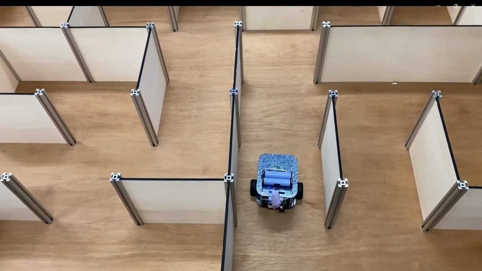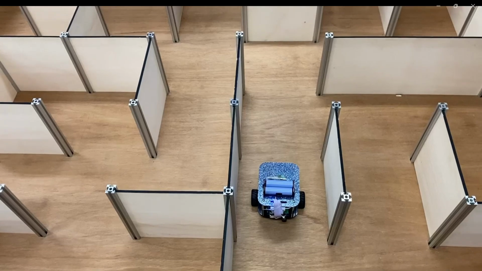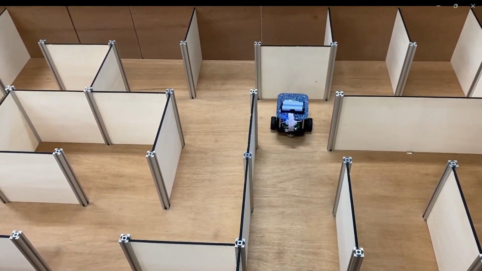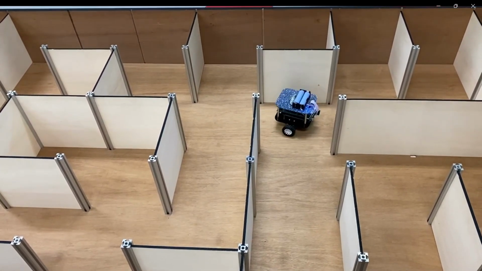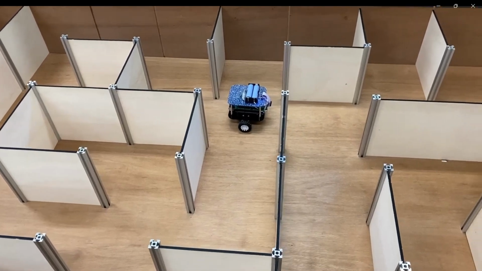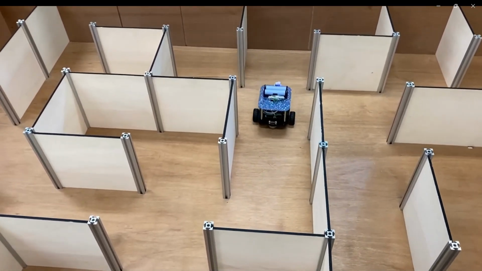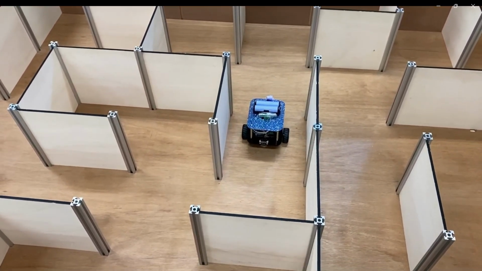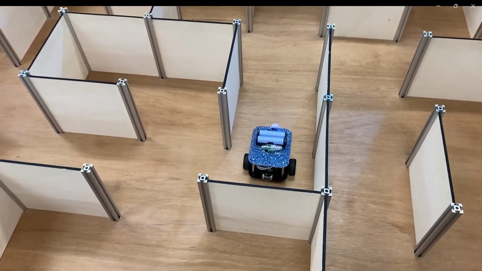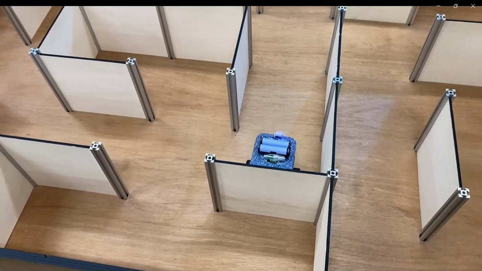Hi everyone, this is a little video for the advanced students of Mechatronics 3100 to help them achieve the final stages of the project. So this is a video of my project from last year. As you can see, it's fairly reliable and it doesn't hit any walls. So that's what I'm going to talk about today.